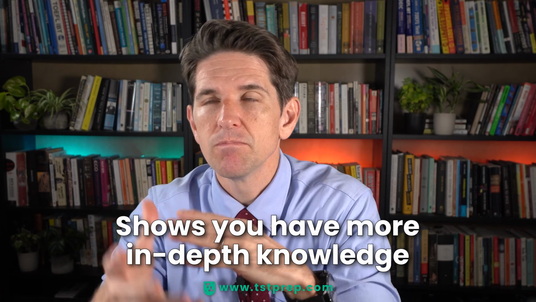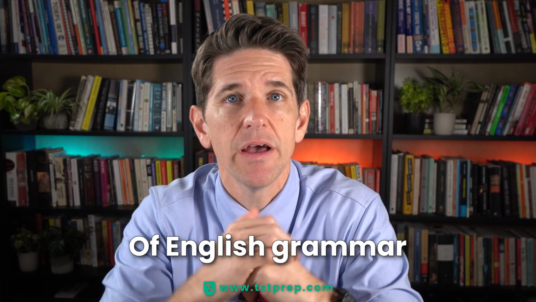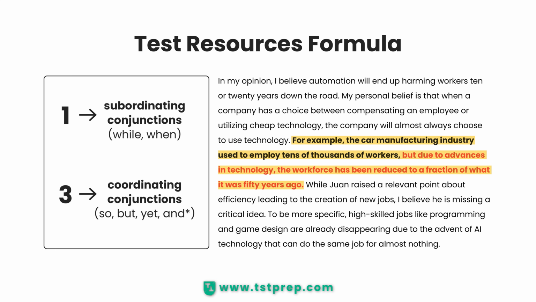And again, that helps improve your score for writing. Longer sentences show that you have a more in-depth knowledge of English grammar. So, for example: "The car manufacturing industry used to employ tens of thousands of workers, but due to advances in technology, the workforce has been reduced." So I have a longer sentence here because I used one of those words, in this case, "but."